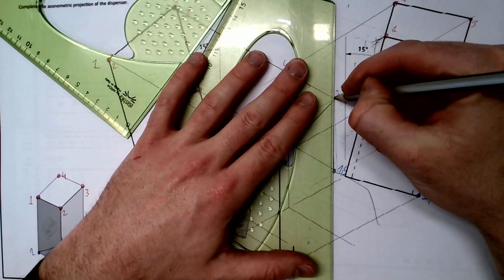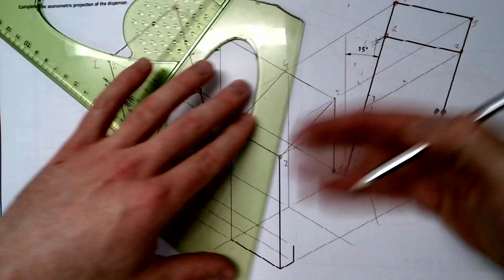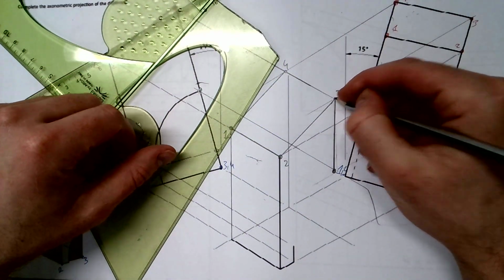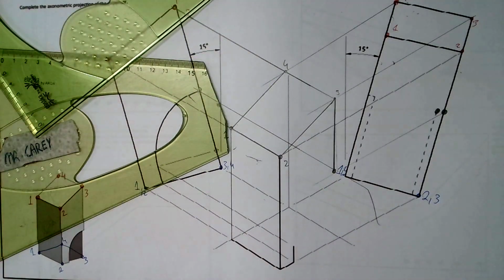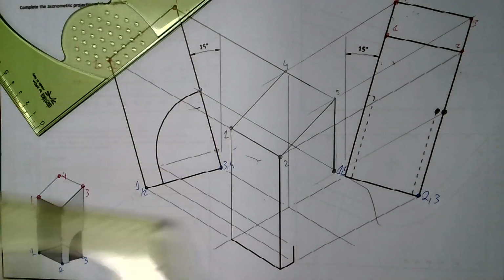Now look, some of you might be well suited to it and your points might be bang on, but for a lot of us, the points won't match up perfectly. So we draw like that and we doctor the point a little bit to make it look like it's there, okay? So to make our drawing 100% correct.